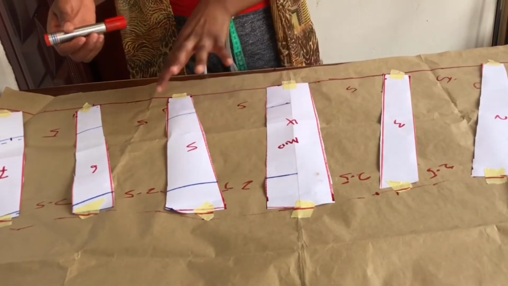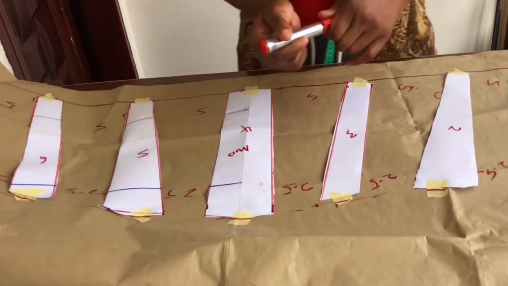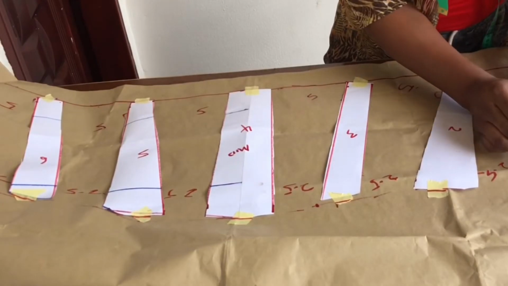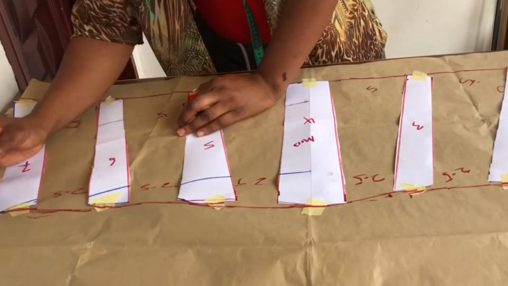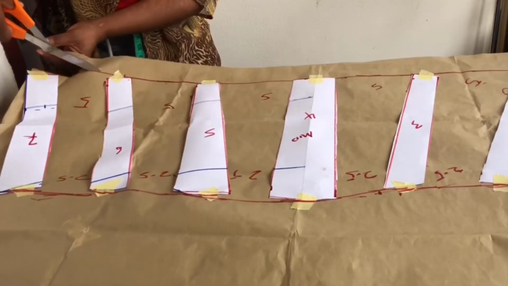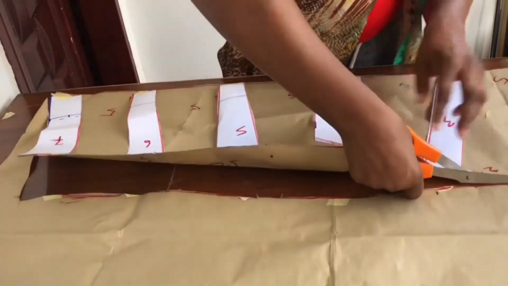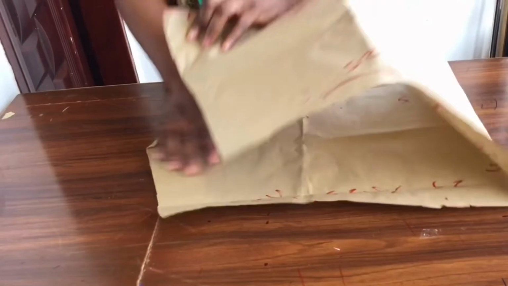So what I'll do next is to trace it. I'll just shape it like this. So after shaping it, I'll cut through it. So this is our pattern. I'll be cutting it on the fabric and I'll show you.